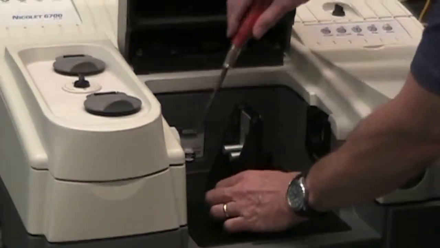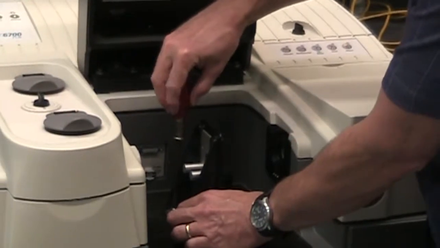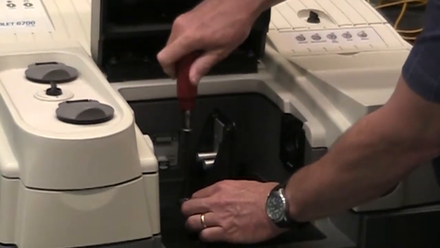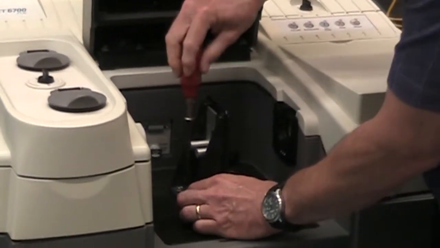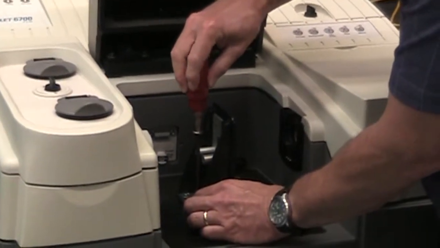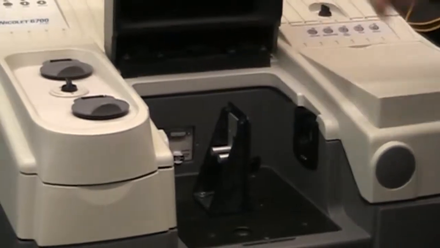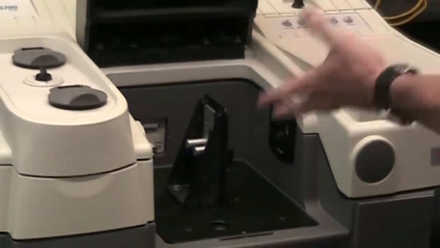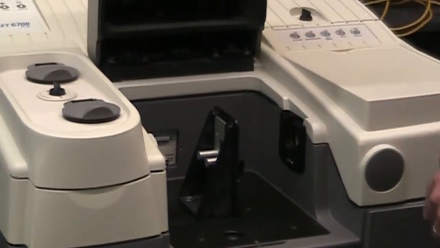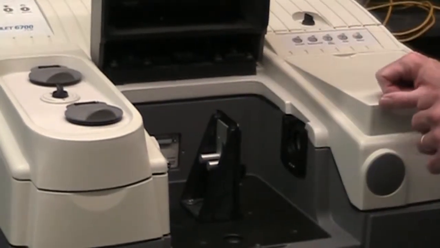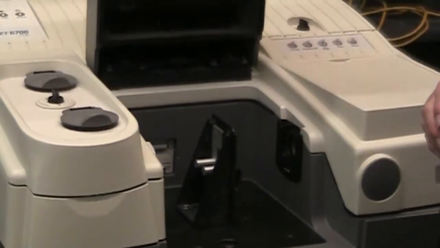And the screwdriver just to tighten it down so the sample doesn't move during the course of the experiments. So again, just to reverse the removal process, we put it back. This is kind of the standard position, so it's kind of a courtesy if you leave the instrument in this setup.